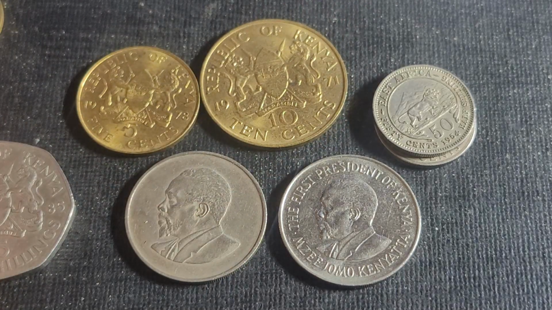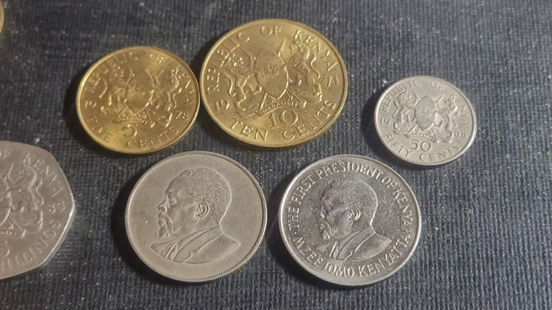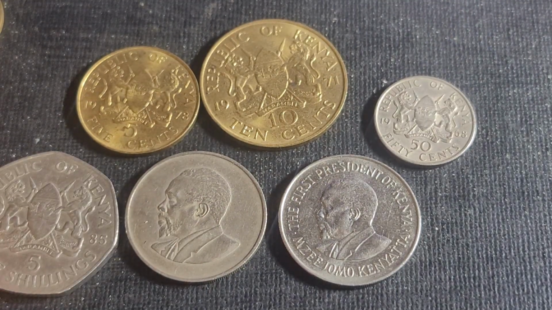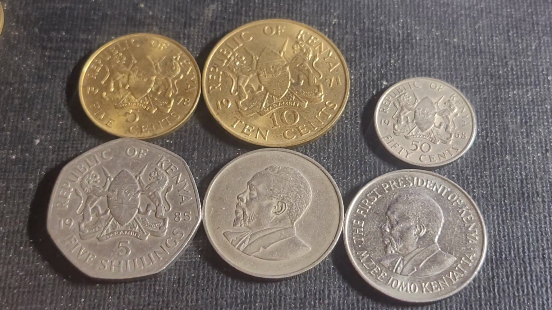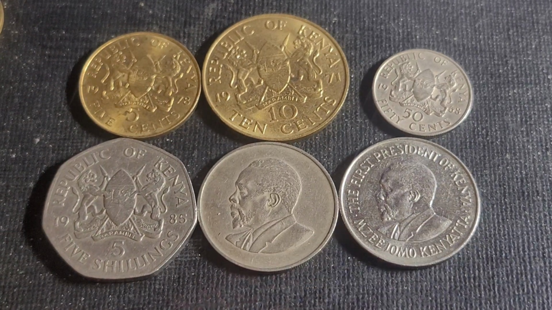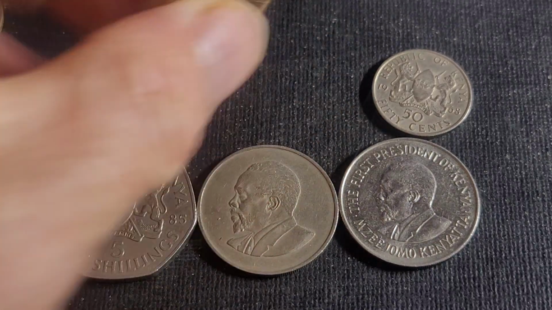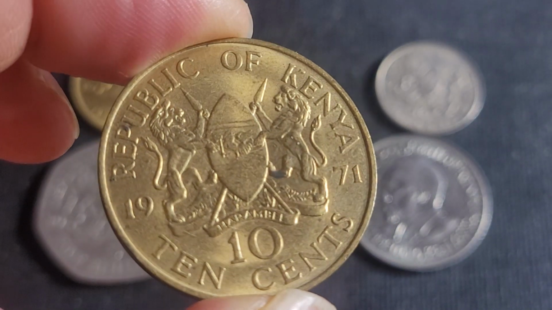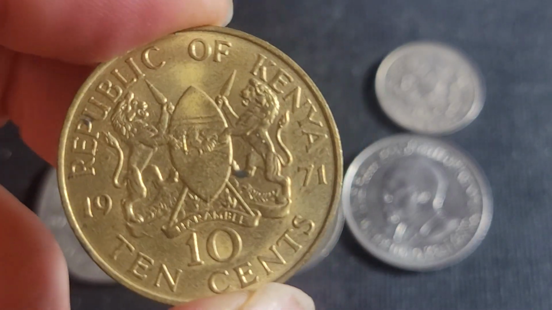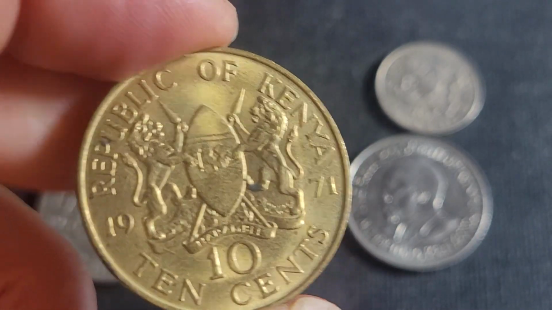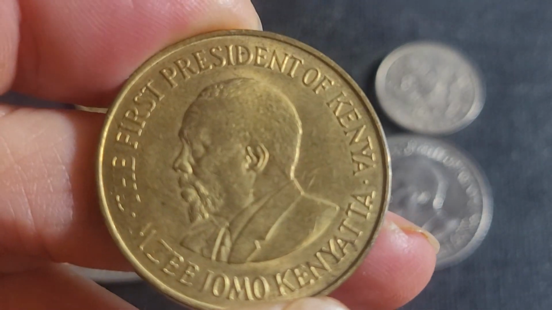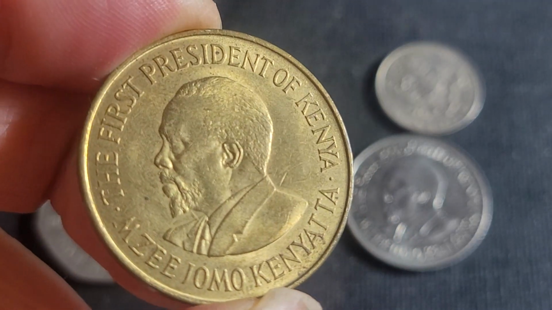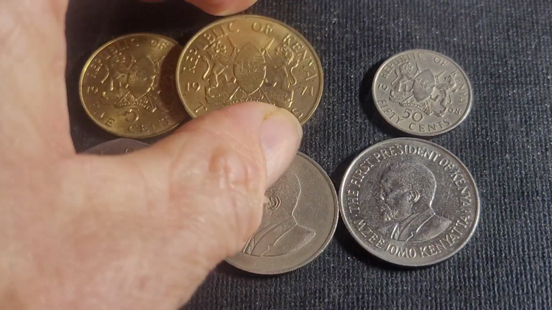Now, what should we be paying for these coins? Well, apart from the 25 cent and the 2 shillings, all of these are pretty cheap. In uncirculated, you could probably get about $5, $10, like this, uncirculated in 1971. But most of these have a high mintage, and it's really only the 25 cent and the 2 shilling that you can get serious money on.